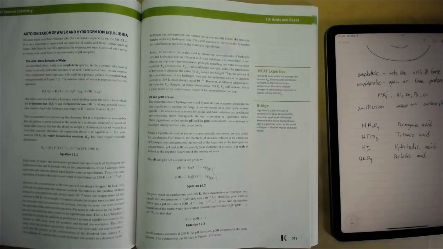Many general chemistry courses depict the hydrogen ion simply as H+ rather than H3O+. This is acceptable for representing the chemistry, but it is important to remember that the proton is never isolated in the solution. It is always attached to water or some other species that has the ability to accept it.